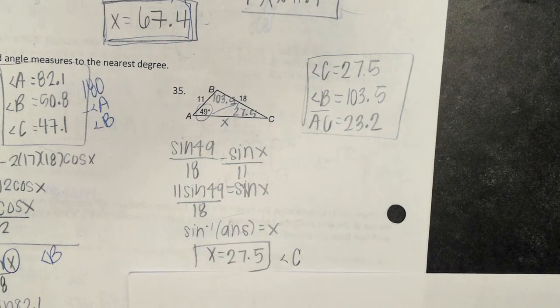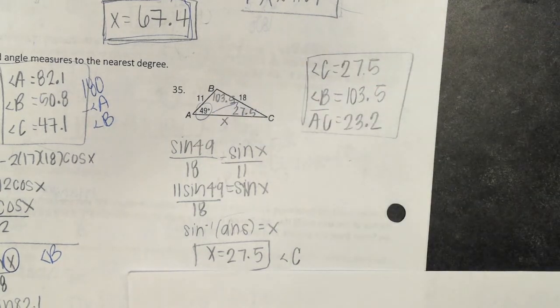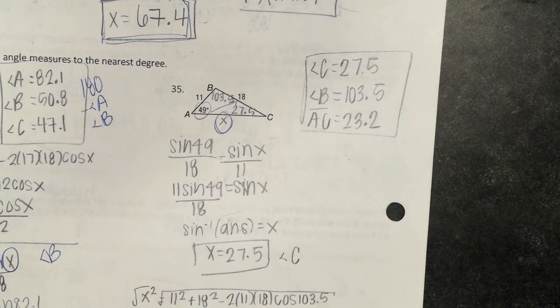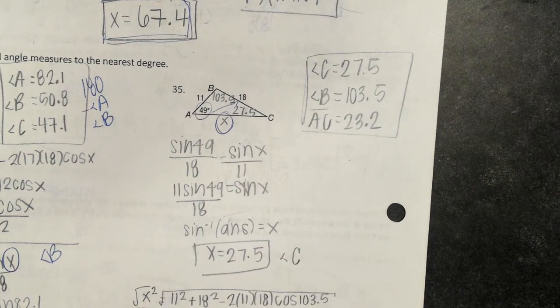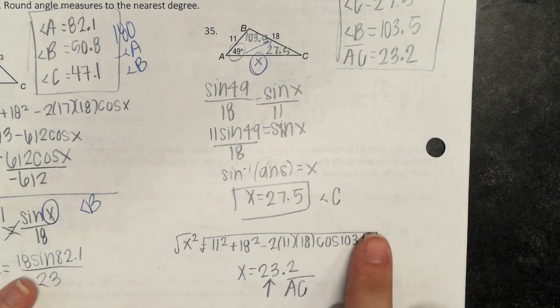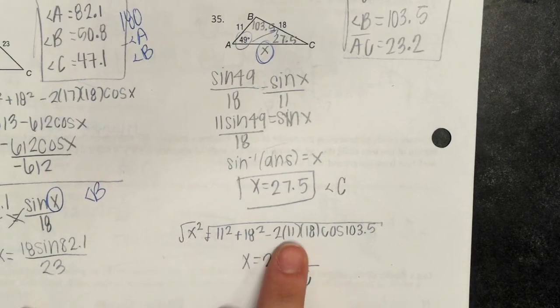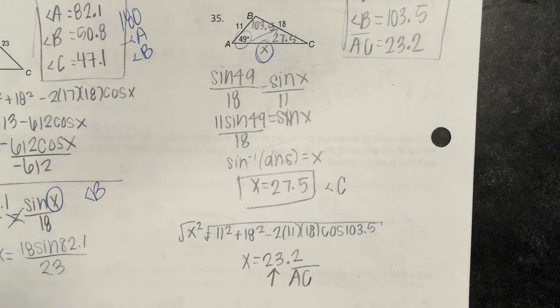Okay, from there I found angle B by just doing 180 minus the two angles you already knew. Then we had to find the side AC. I did that by law of cosines. So I needed AC, so it had to go on the outside, and its angle went on the inside. We've done a lot like this, so you set it up, plug it in your calculator, and I got 23.2.